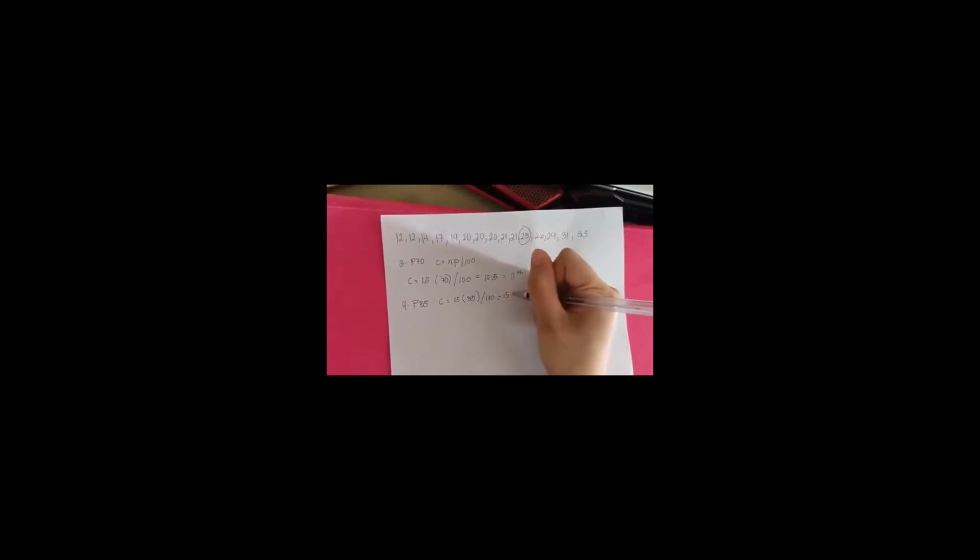The fourth question is the 35th percentile. So let's start. C is equal to 15 times 35 divided by 100 is equal to 5.25. We will round it off, so it will become 6. We will find the sixth term on this set of numbers. 1, 2, 3, 4, 5, 6. So the sixth term is 20.